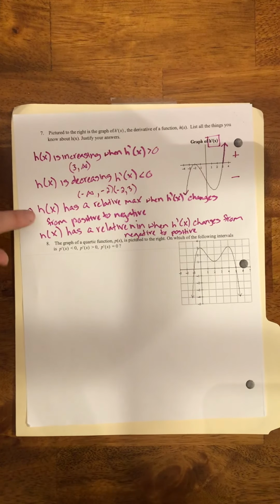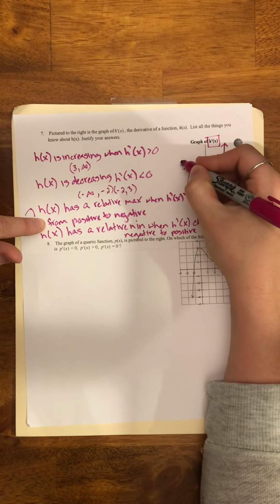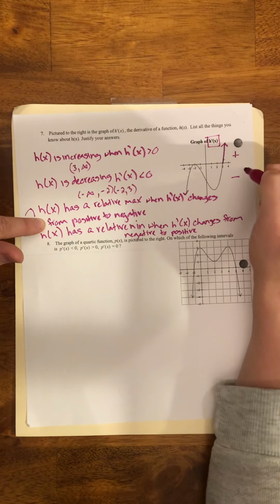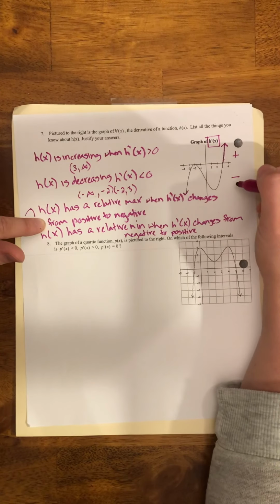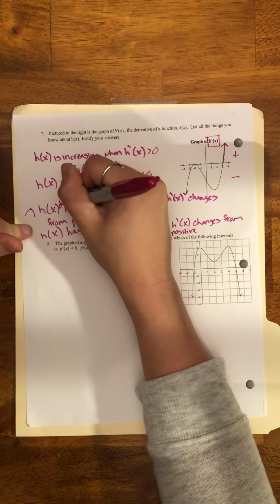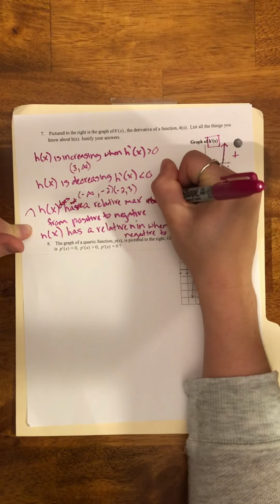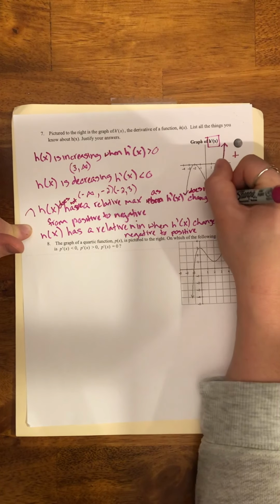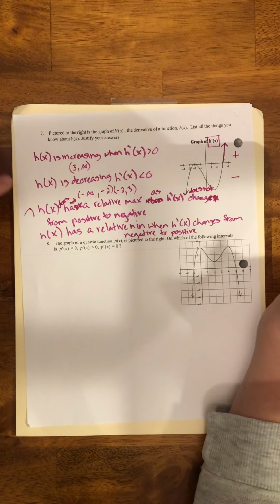A relative max happens when h prime changes from positive to negative. If I look here and I'm reading left to right, positive, positive, positive, there's a positive here, but there's no negative afterwards. I have to say, because I'm saying all the things I know, I don't see a place where that happens. So what I'm going to say is h of x does not have a relative max when h prime of x does not change from positive to negative. It's a little messy, but I'm hoping you get the point.